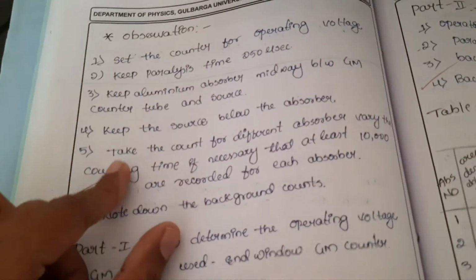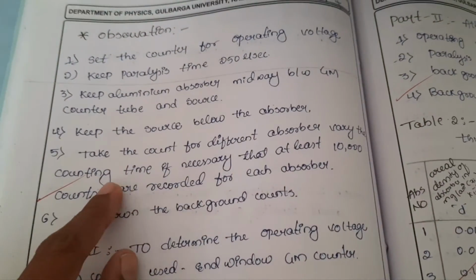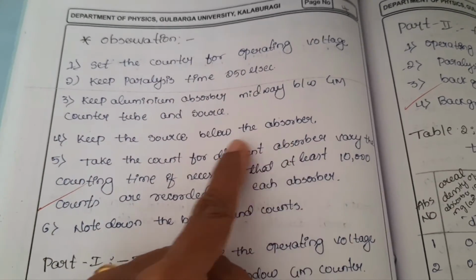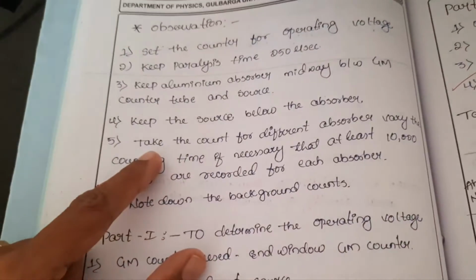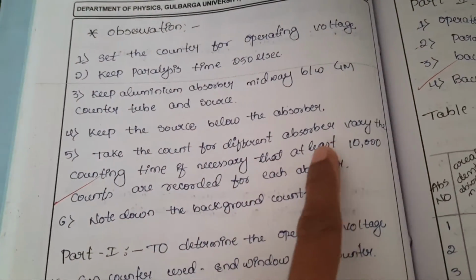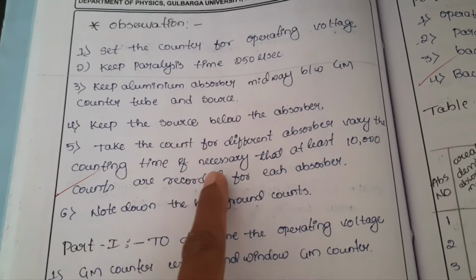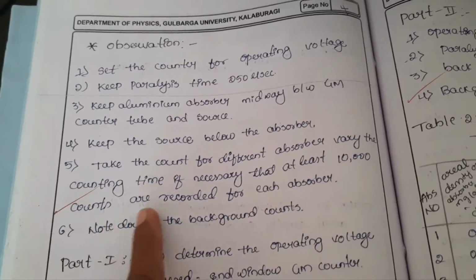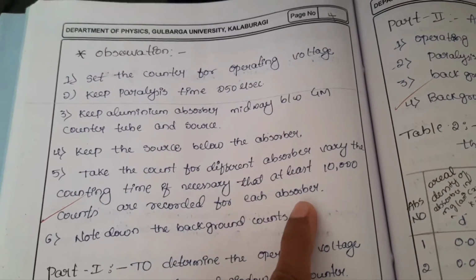Next, take the counts for different absorbers of varying thickness and keep the source below the absorber. Already we have kept it below the absorber. Take the counts for different absorbers, varying the counting time as necessary so that at least 10,000 counts are recorded for each absorber.